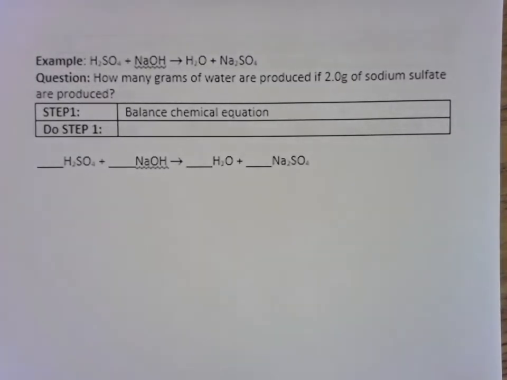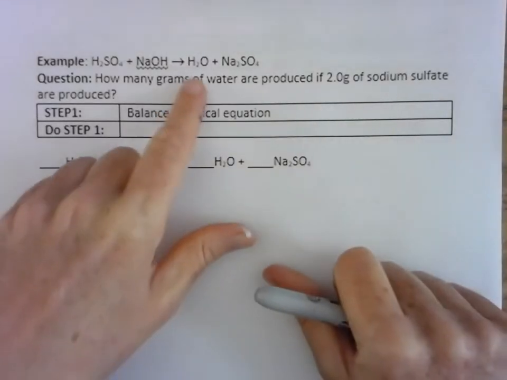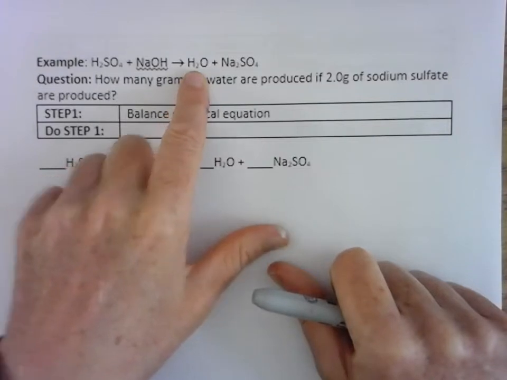Alright, step number one. Example number one. We have H2SO4, which is sulfuric acid, plus sodium hydroxide makes water and sodium sulfate. The question is, how many grams of water are produced if 2 grams of sodium sulfate are produced? So we want to know how many grams of this we're going to make if we make 2 grams of this chemical.